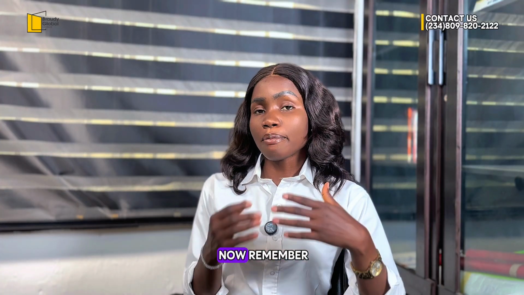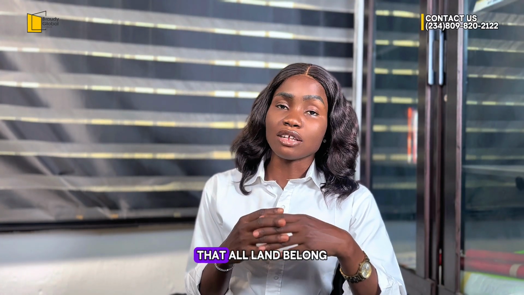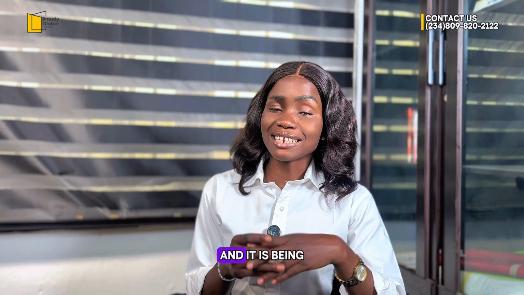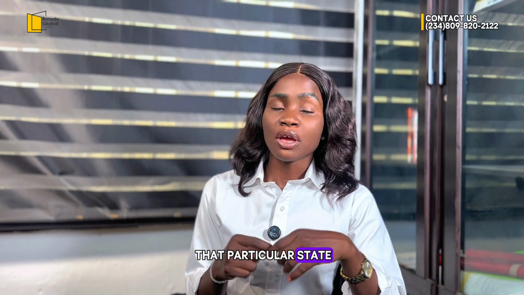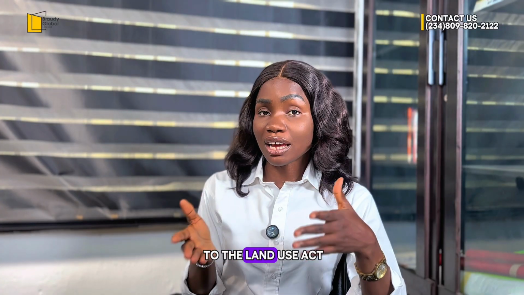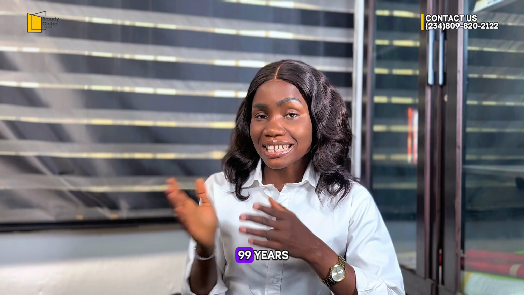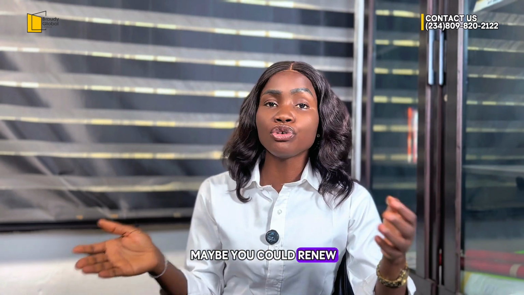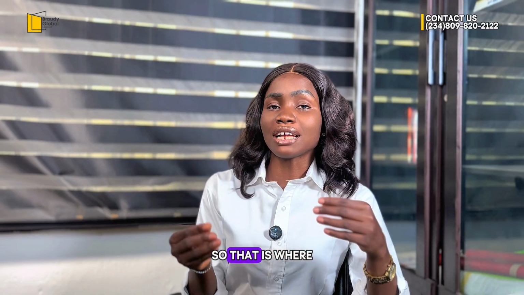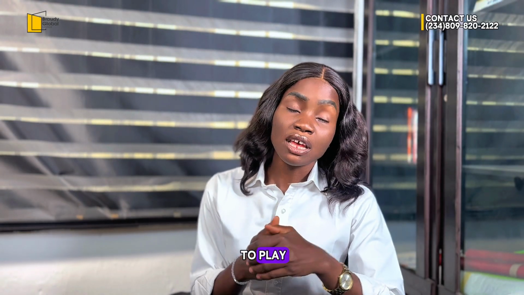Now, remember, according to the Land Use Act of 1978, all land belongs to the state government and is held in trust by the governor of that particular state, which means that according to the Land Use Act, you are just supposed to occupy the land for the period of 99 years. And after 99 years, maybe you could renew your ownership of the land. So that is where a deed of lease or deed of sublease comes into play.